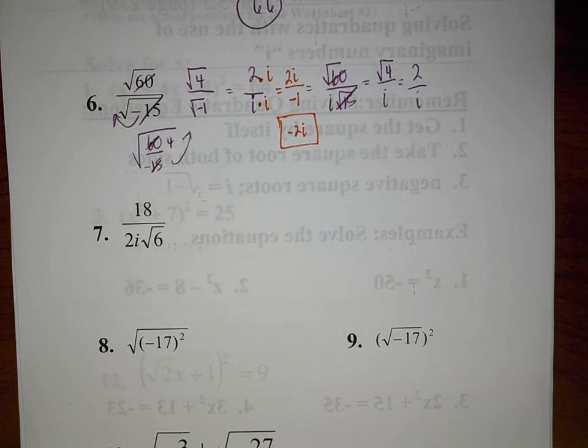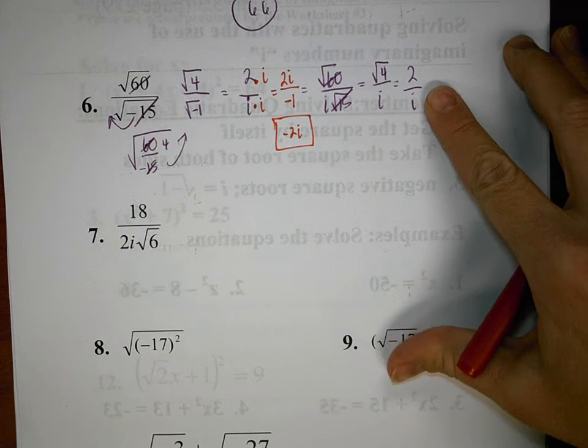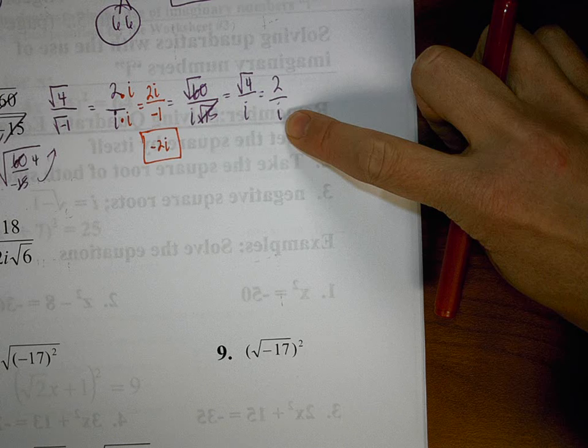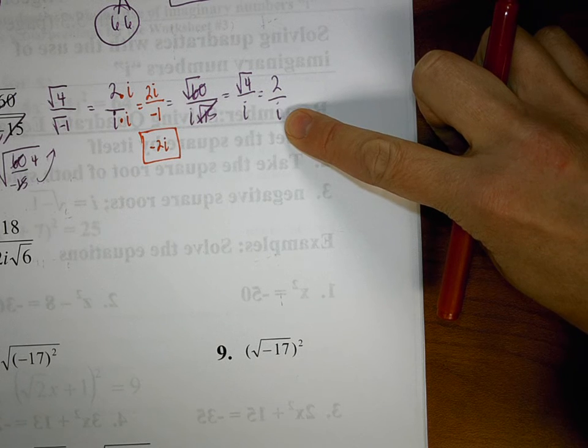So just like we can't have a root in the denominator, you also cannot have an i in the denominator. So I'm going to do it again right here, just to make sure we're all clear. I'm going to do the same kind of process. Here I have i in the denominator. The only way to get rid of i in the denominator is to multiply by another i, because if you have i squared, it makes -1.